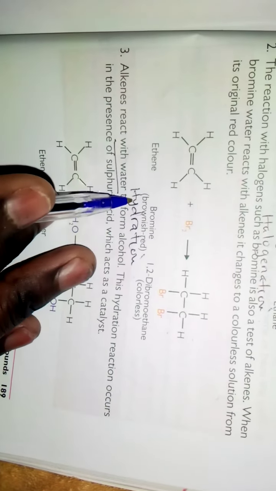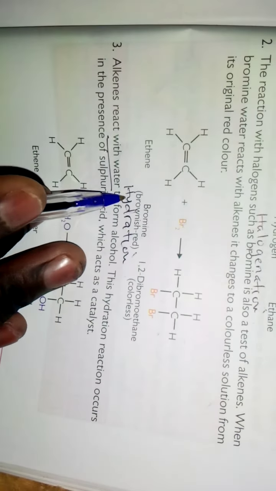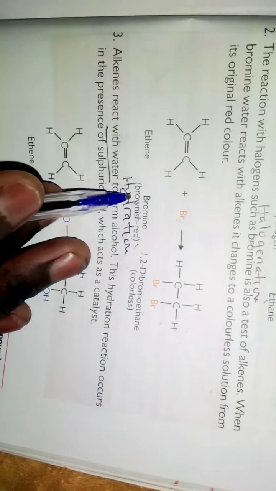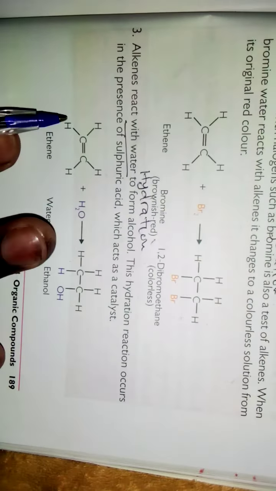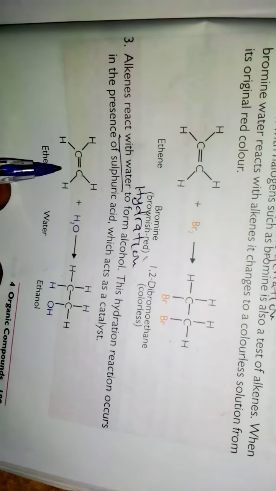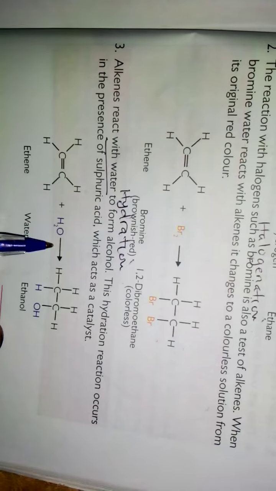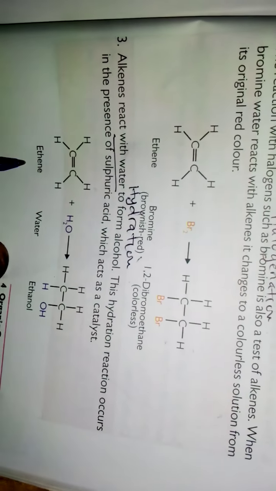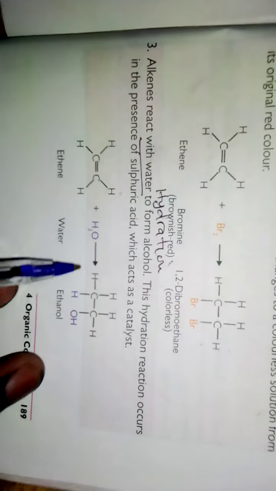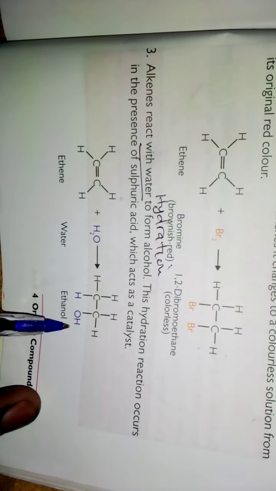Another addition reaction is hydration. I'm sure you've heard of the word dehydration, meaning water removed. But here we are adding water. And when we add water to this, they become alcohols. For example, we add water to ethene, it becomes ethanol.